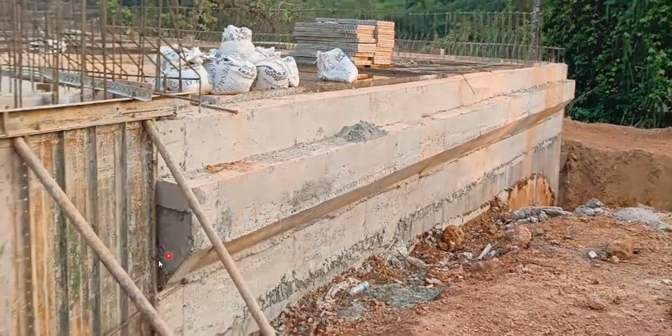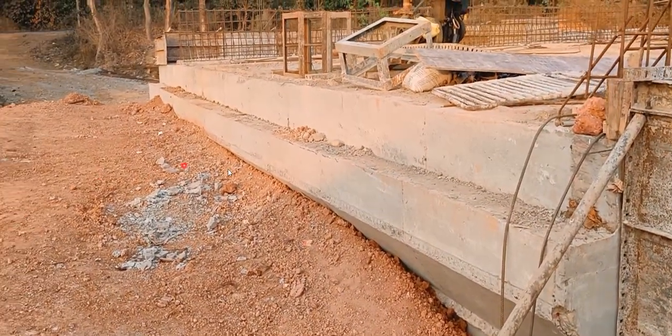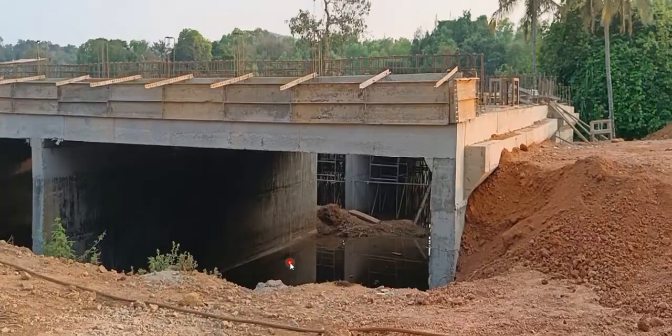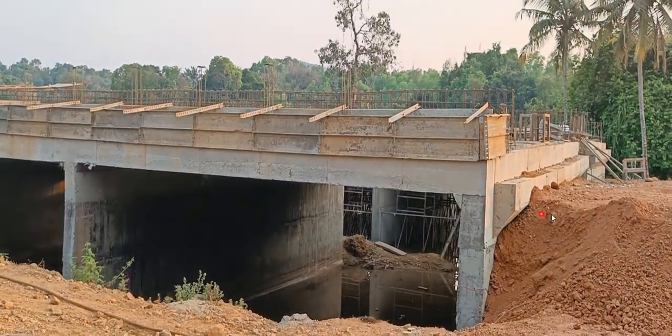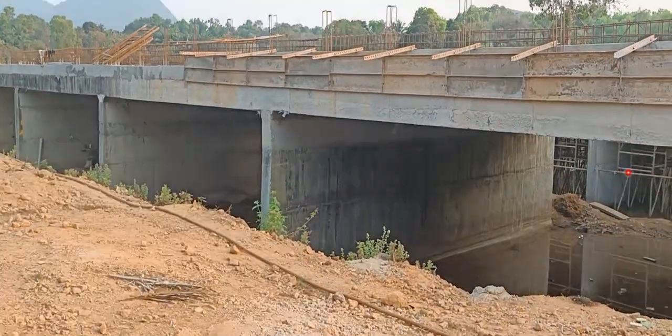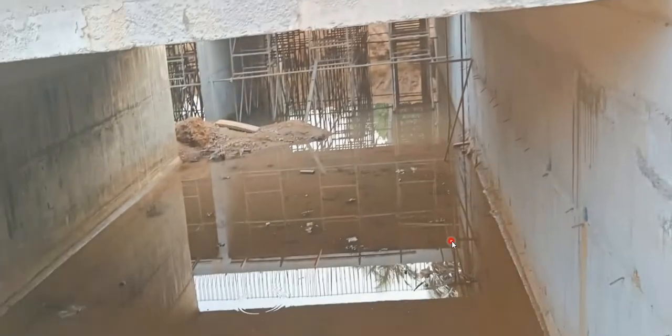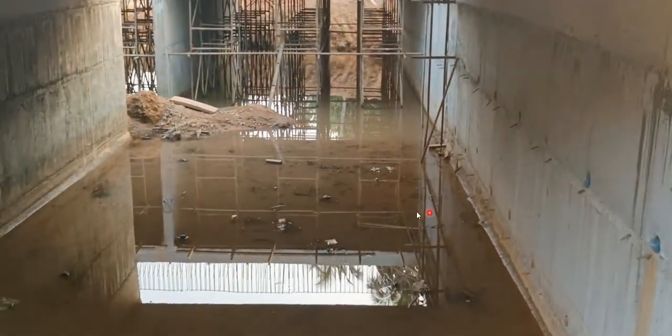So this is that outer portion, that is a bracket portion. Here also the bracket will come. Now you can see a lot of soil has been backfilled. So this is a backfilling what they have done. And then here only the approach slab will come. This is how your bridge is looking at present.